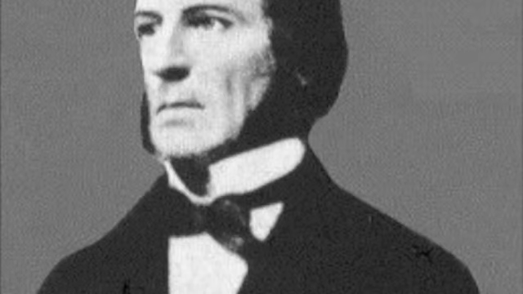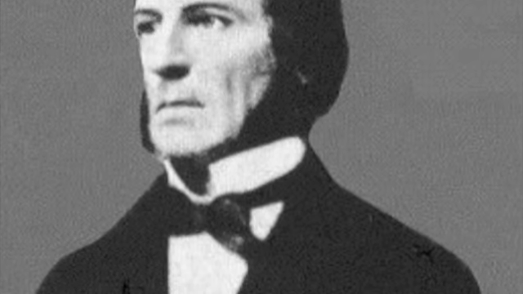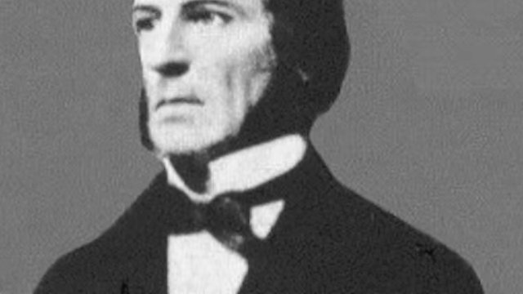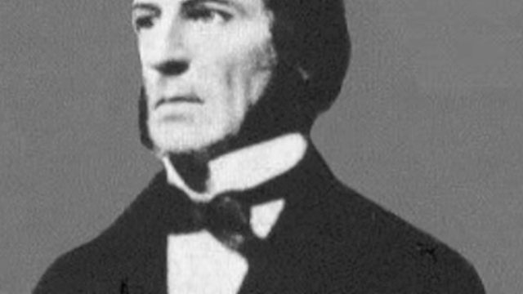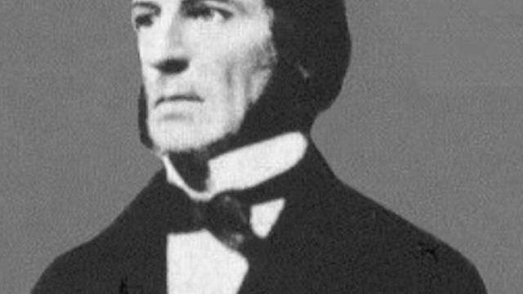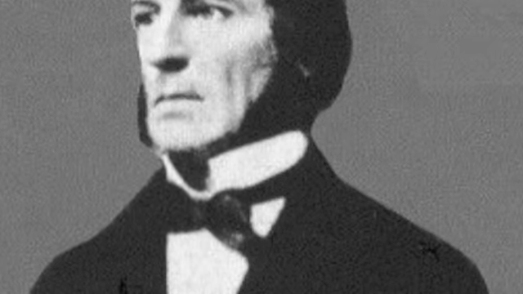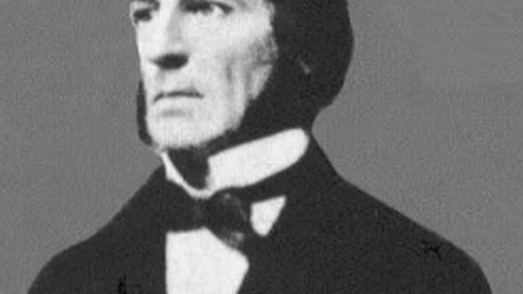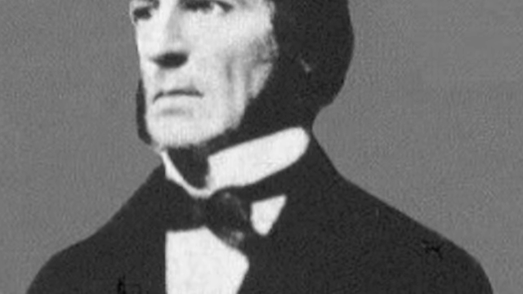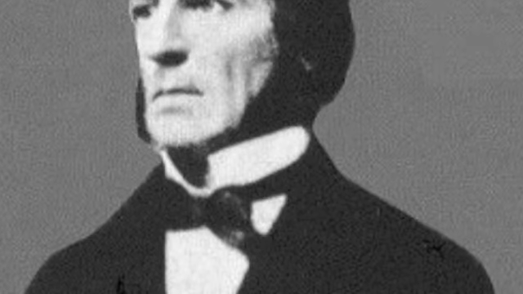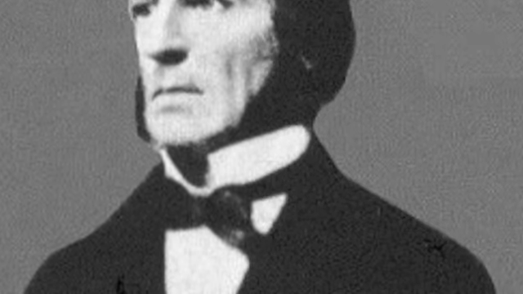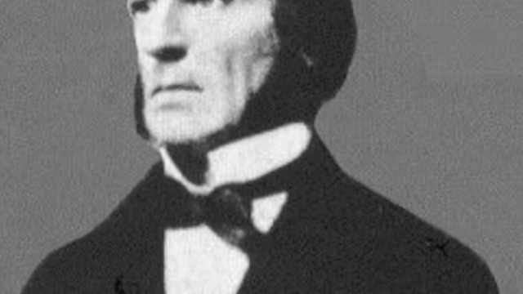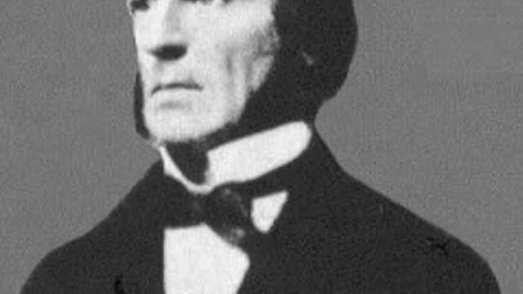George Boole, born in 1815, died in 1864, was a self-taught English mathematician. Even though he had no university degree, he was appointed professor of mathematics at Queen's College in 1849. He developed a two-value binary algebra using ones and zeros, where one represented true or on, and zero represents false or off.